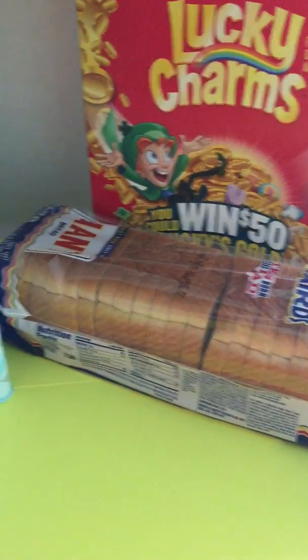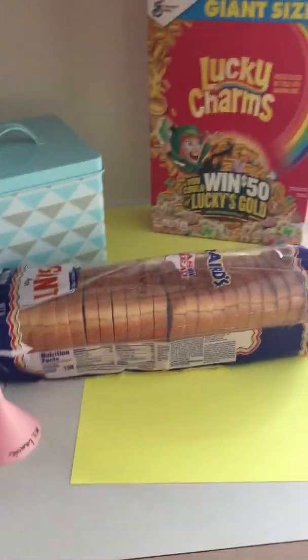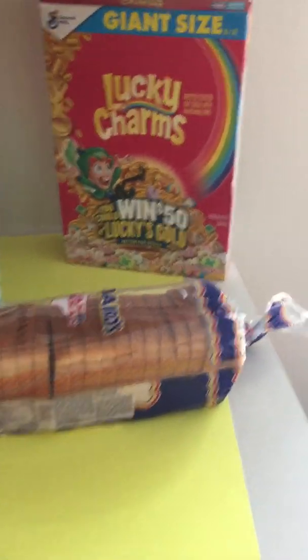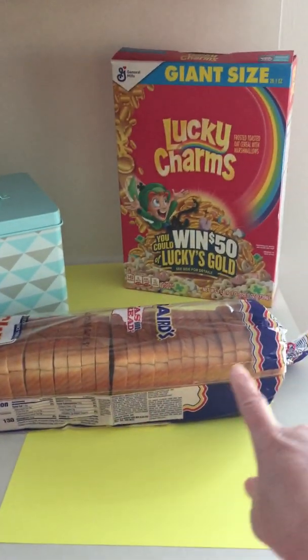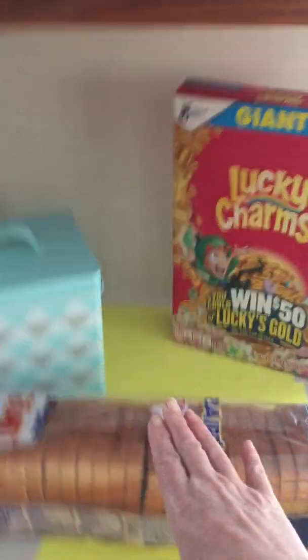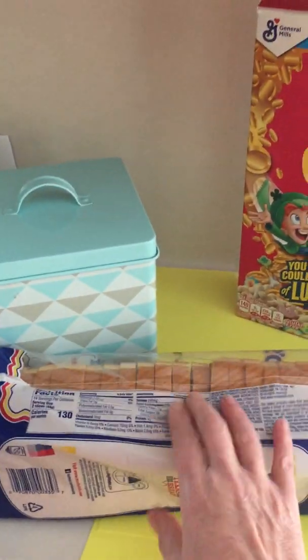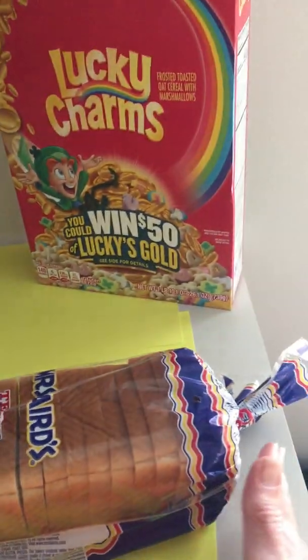Then, while I was in the pantry, I saw this loaf of bread. Do you know what shape this loaf of bread is? Look at it. Not a square. It's a rectangular prism. Can you see the rectangle? So it has a top, it has a bottom, it has this side and this side.